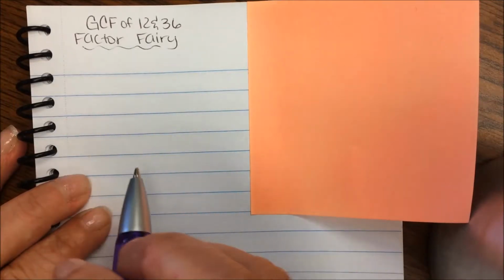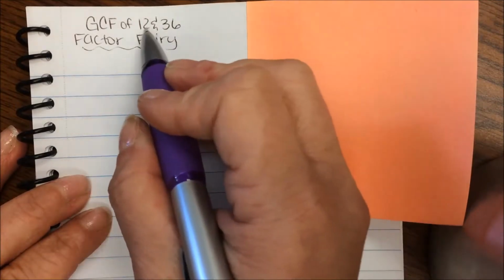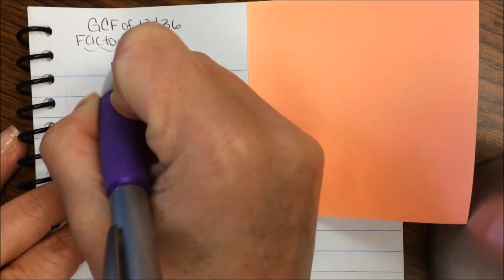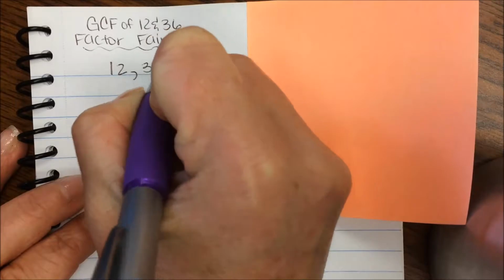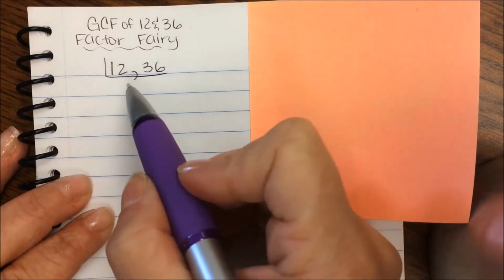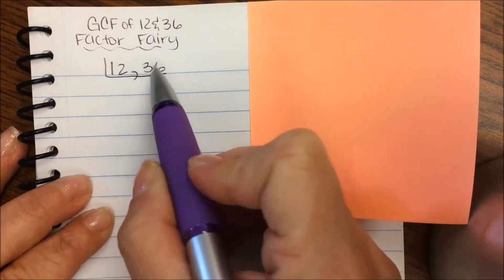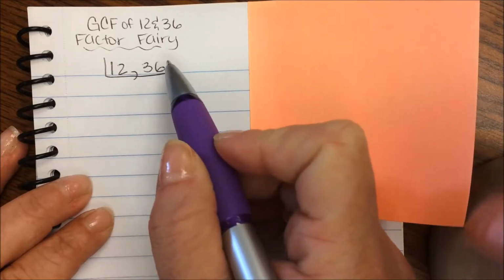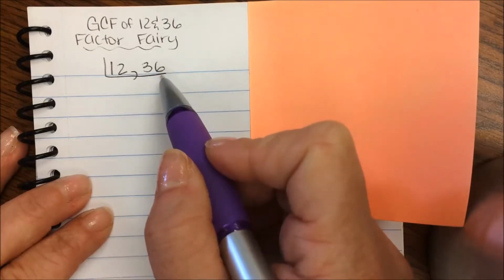Okay, so the first thing I need to do is put my two numbers into a layer of birthday cake. And that's going to look something like this. Okay, the next thing I do is I think, what number could I divide out of both of my terms in my layer of birthday cake? The first one I always try to start with is 2.